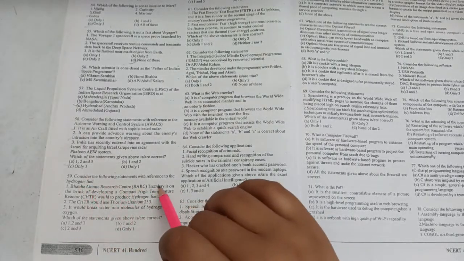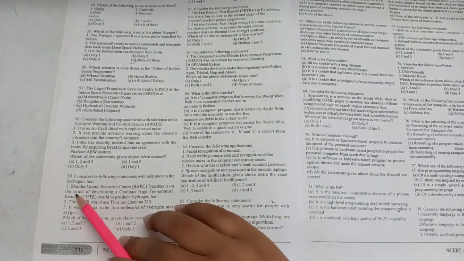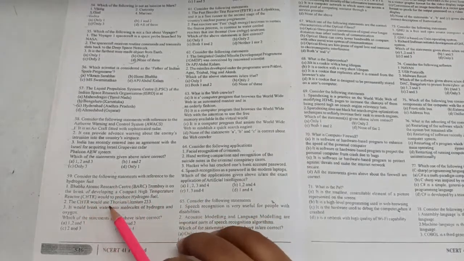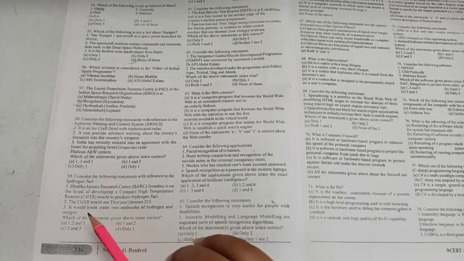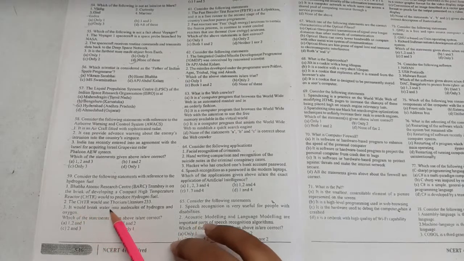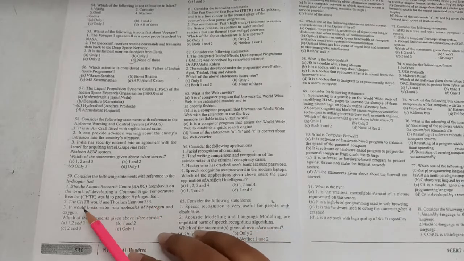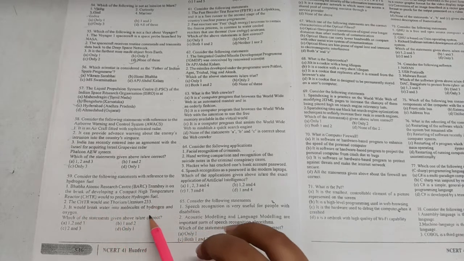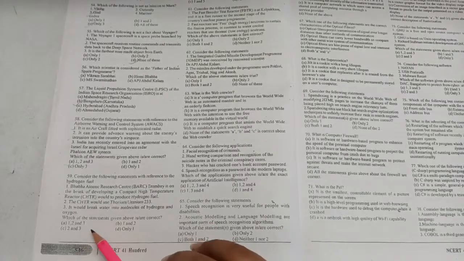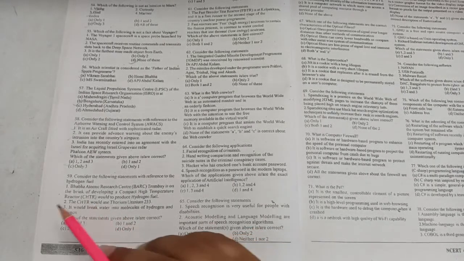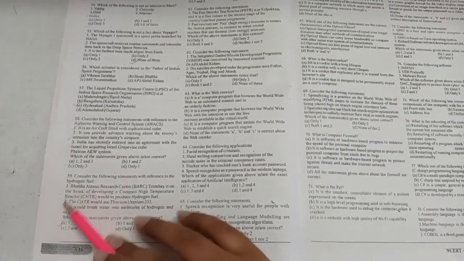Consider the following statements with reference to the hydrogen fuel. Bhabha Atomic Research Center, Trombay, is on the brink of developing a compact high-temperature reactor to produce hydrogen fuel. The CHTR would use thorium and uranium-233. It would break water into molecules of hydrogen and oxygen. Which of the statements given above is or are correct? इसका आंसर है option A 1, 2 and 3.